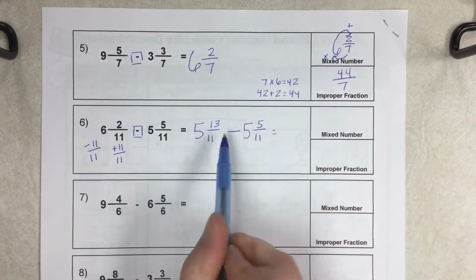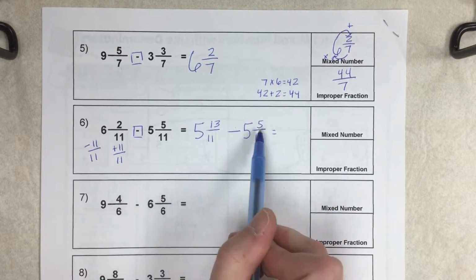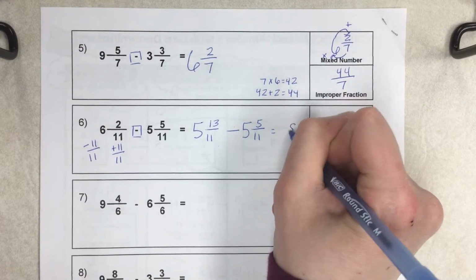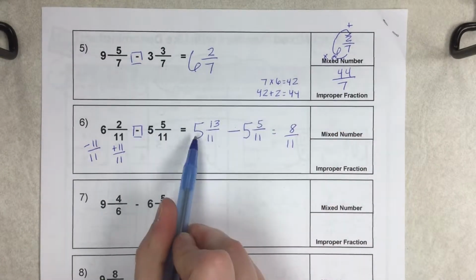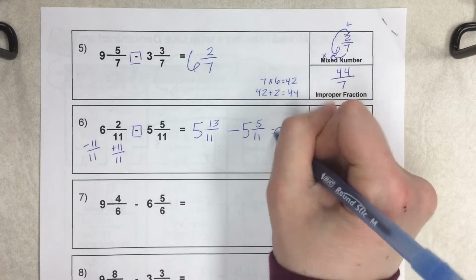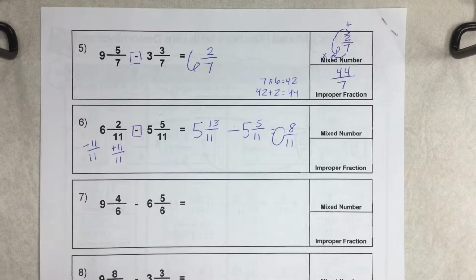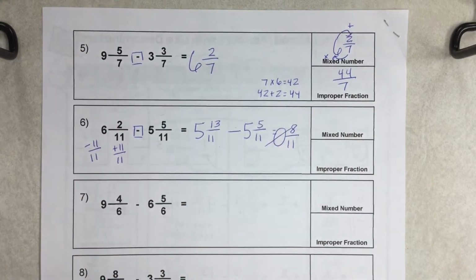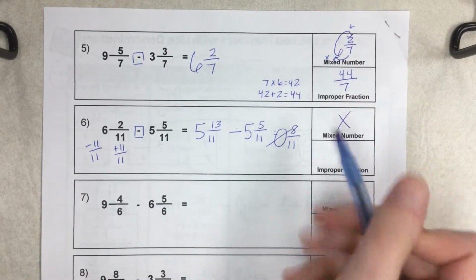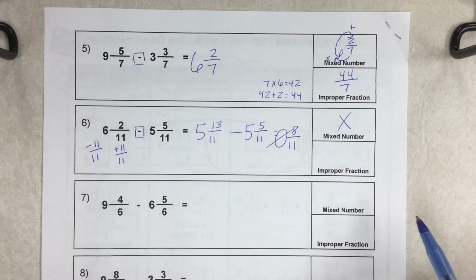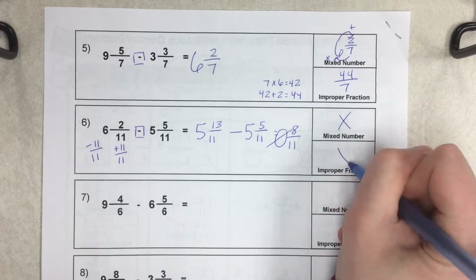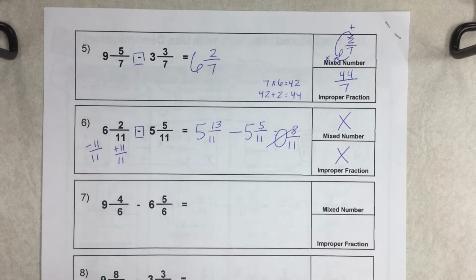Now I can go ahead and subtract my fractions. 13/11 minus 5/11 equals 8/11. And 5 minus 5 equals 0. So my answer is 0 and 8/11, or I could just write 8/11. Now I can't write a mixed number because I don't have more than a whole in the denominator, and I can't write an improper fraction because I don't have a whole at all. So I'm going to skip that part, and let's try number 7.